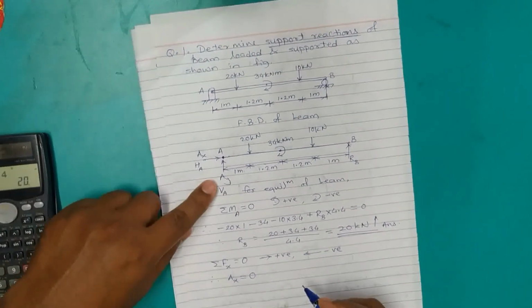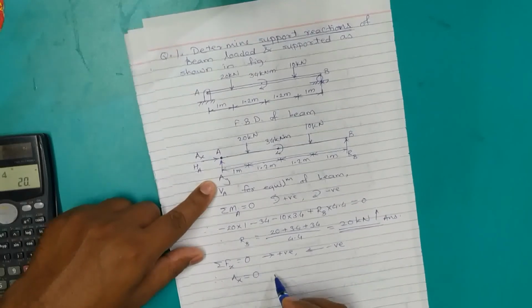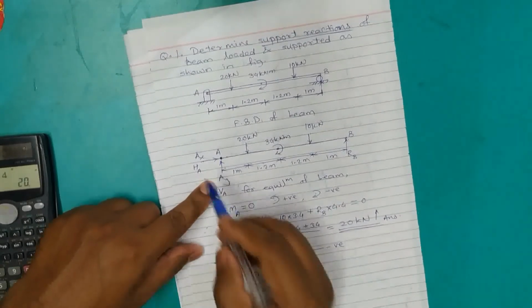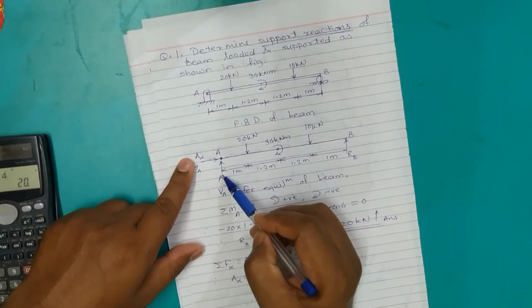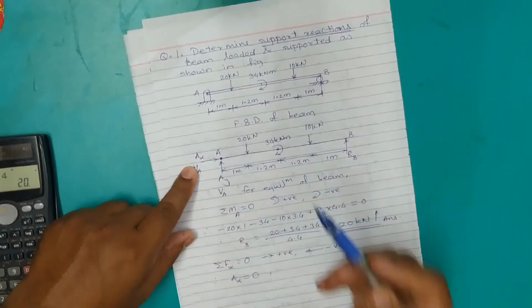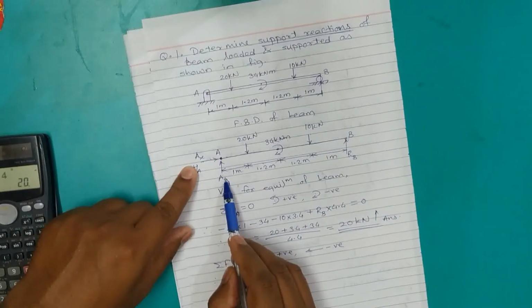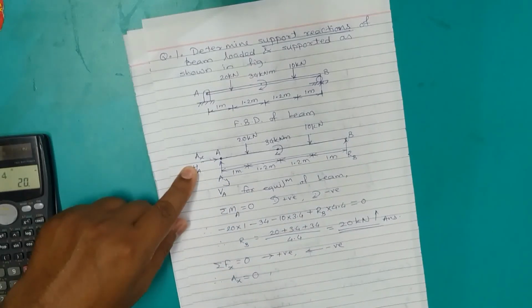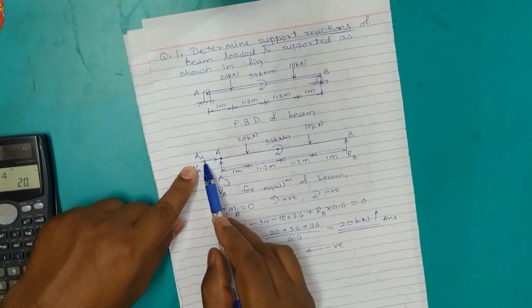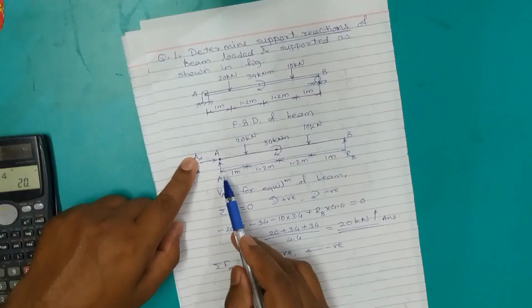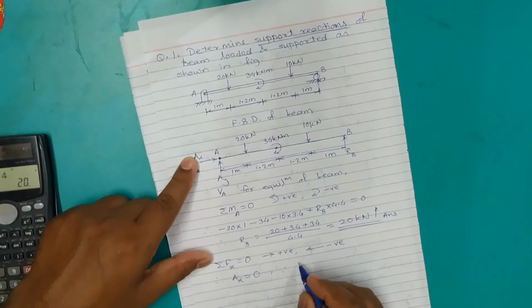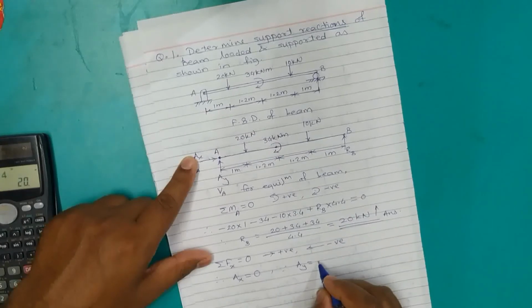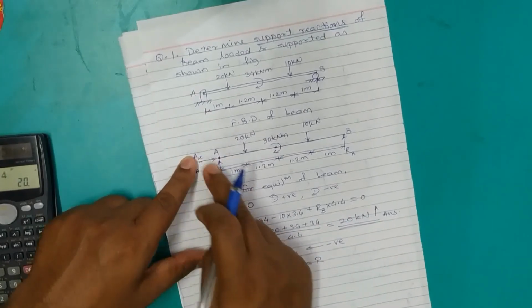Actually, when you say AX is 0, that means AX and AY, these are the two components, one horizontal and the other vertical. You are going to have a resultant of AX and AY, a single reaction RA. But now out of these two components, the horizontal component AX has become 0. So that makes our AY component equal to the resultant of these two components.